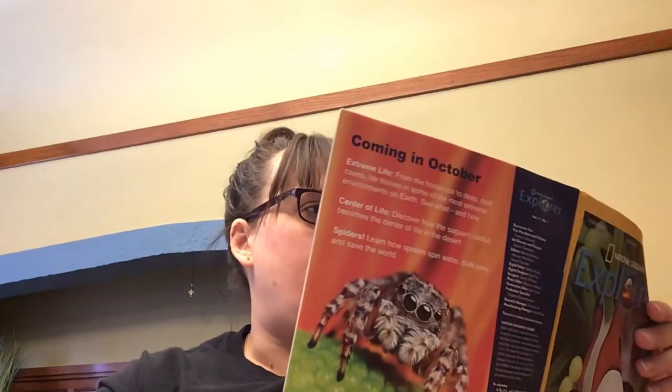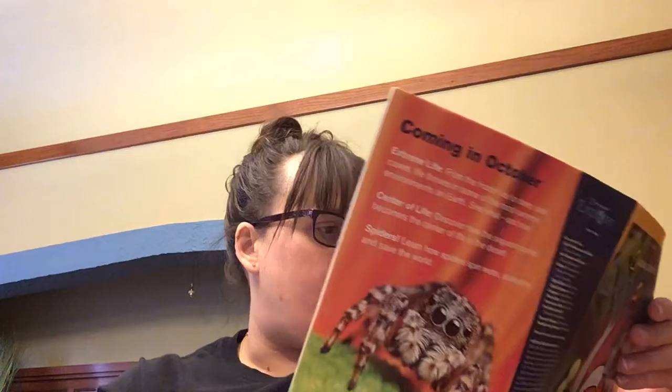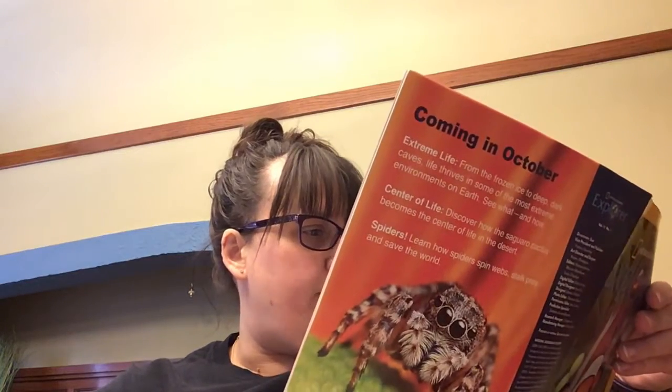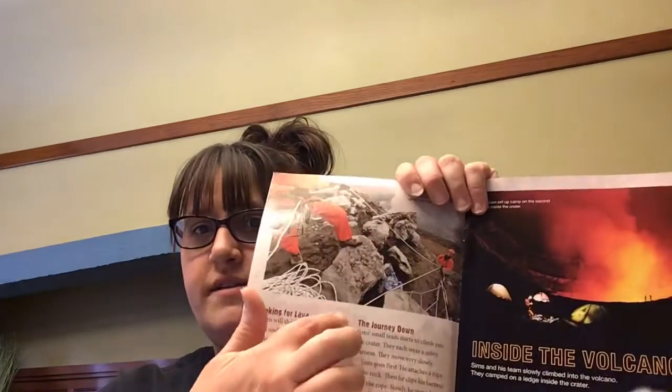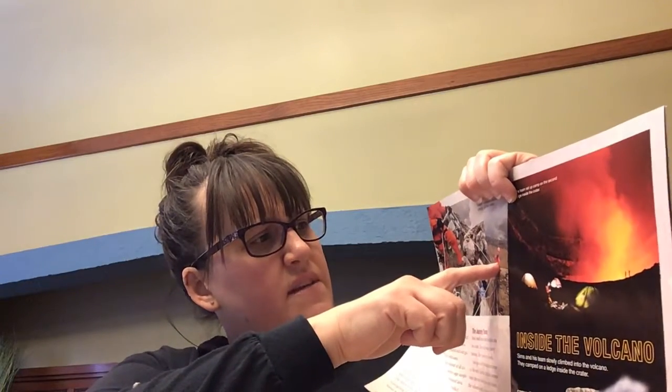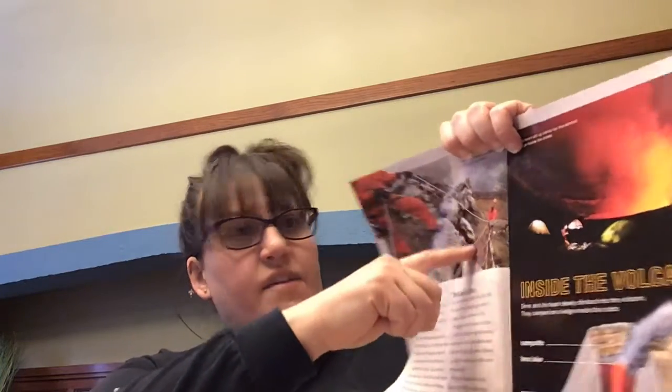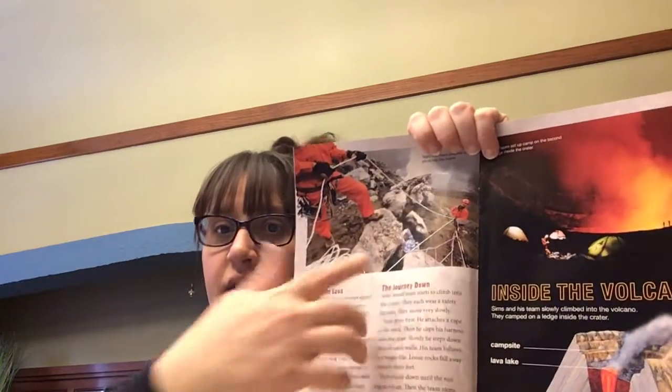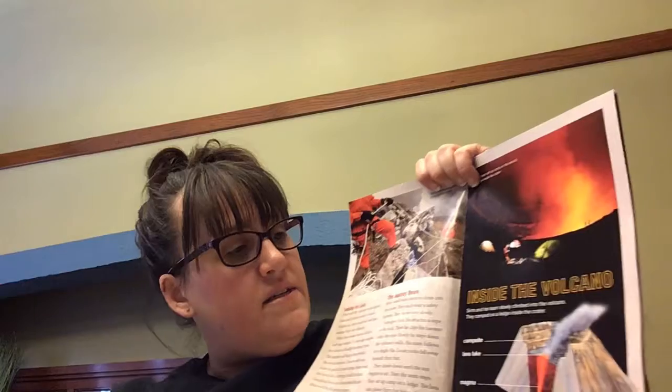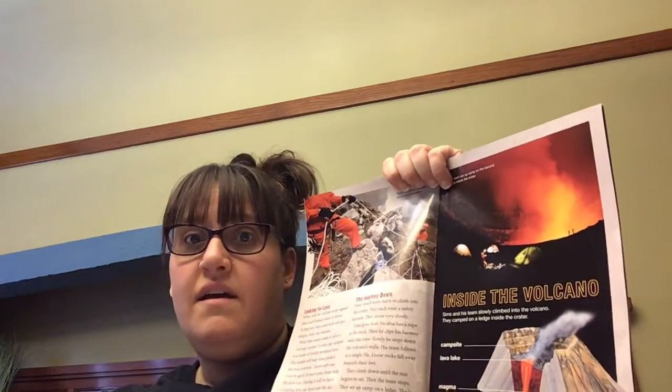It says team members prepare to climb into the crater. And it says looking for lava and the journey down. I don't know if these are just regular people or if they're scientists. It looks like they're getting ready to climb inside that volcano to study it. So I'm interested to see what kinds of things they study and what they learn. So kind of cool.